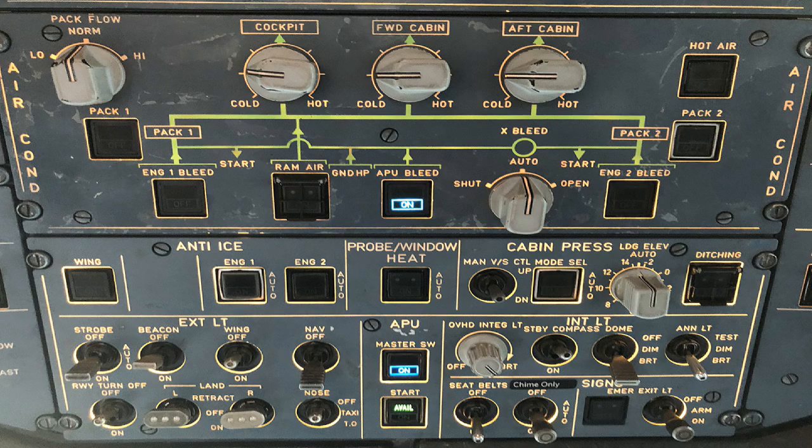And the position for the switches being off is that the button is out. Okay, versus if you push it, it's going to be in. Your bleed valves are closed when the switch is on off.